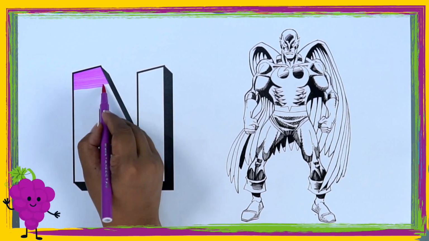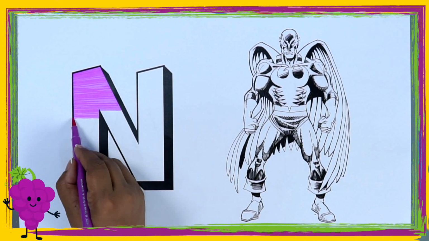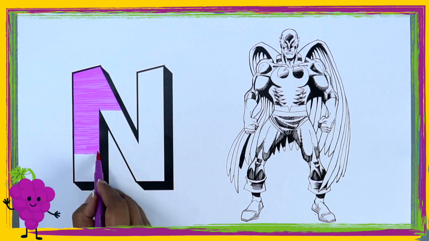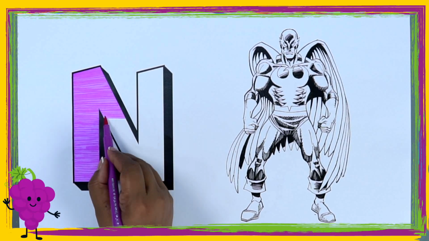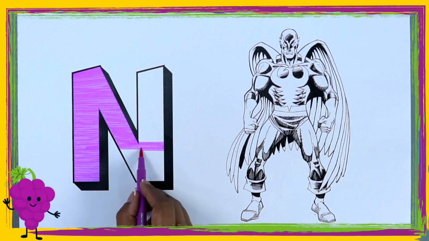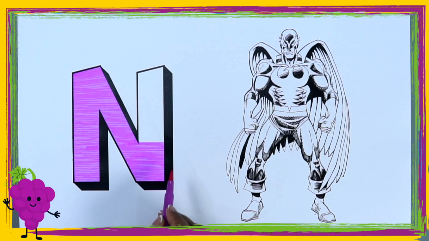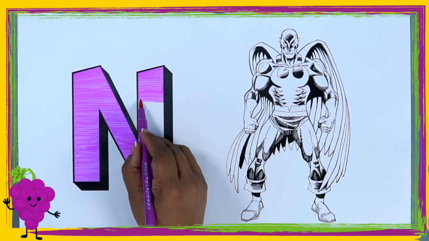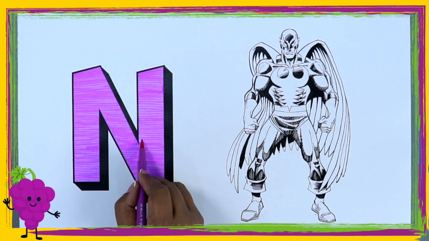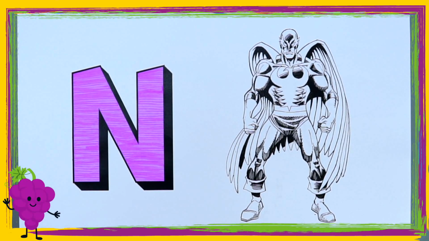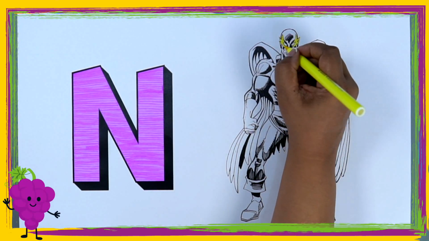Let's color the alphabet N and learn what mutant comes from it. N. Let's color the mutant.